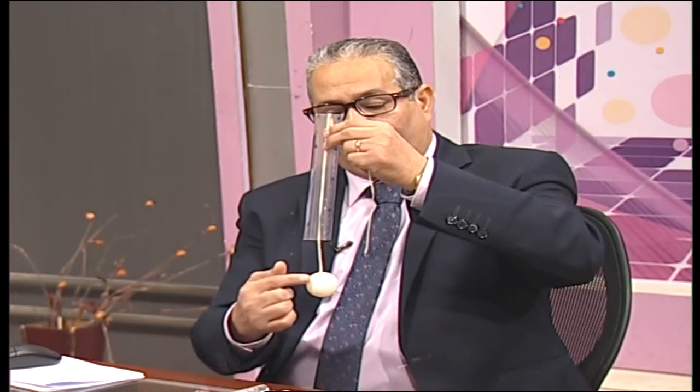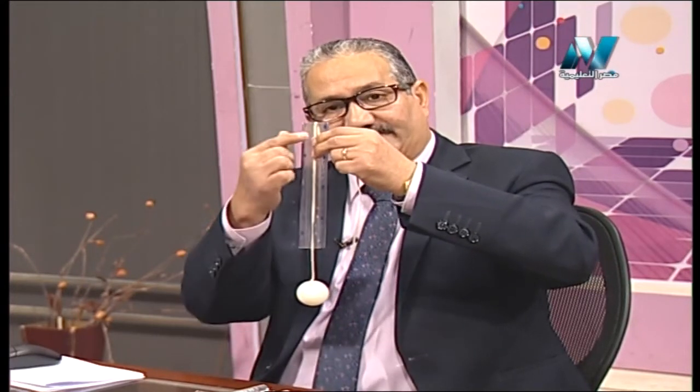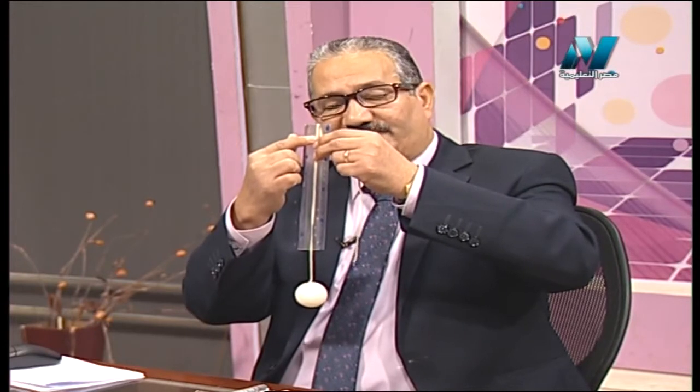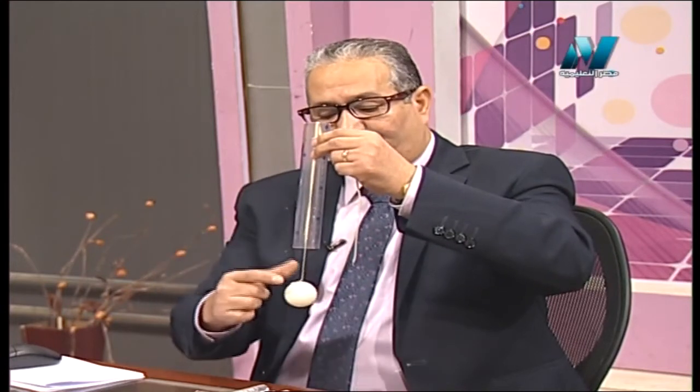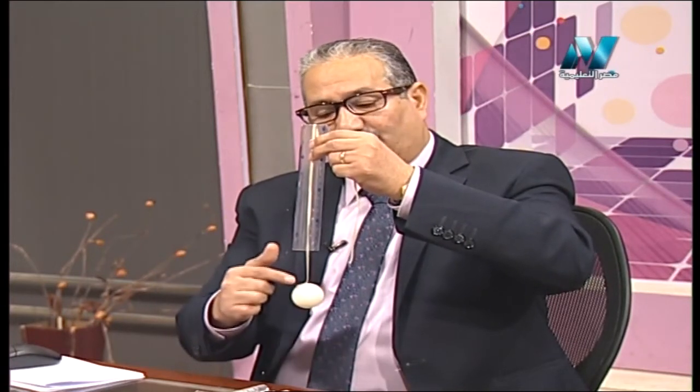The point of action of the weight will be here, but we can consider it here or there. It's no problem about the point of action if it is on the same line of action. So it is right if we transfer the point of action to any point, but it must be on the same straight line of action.